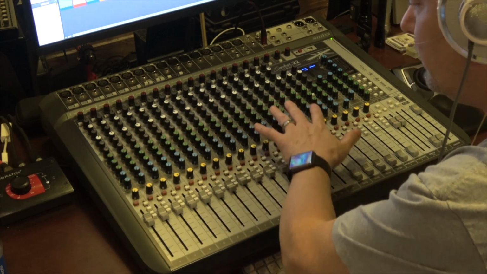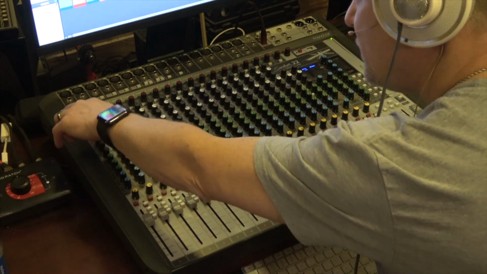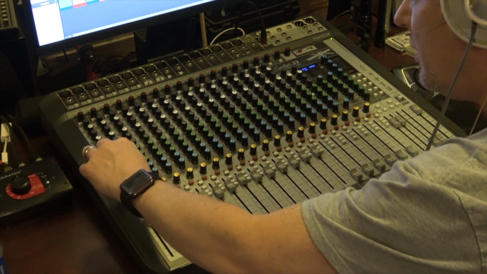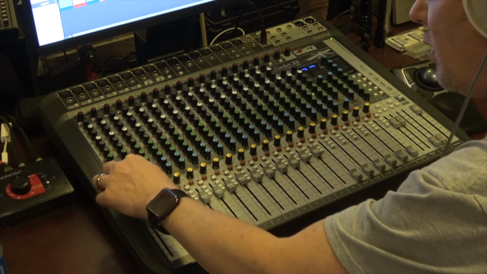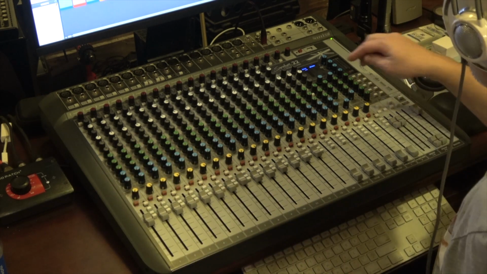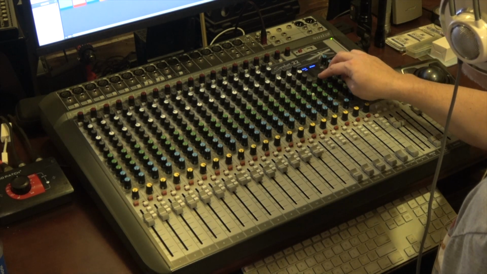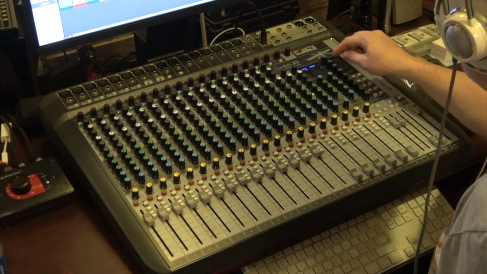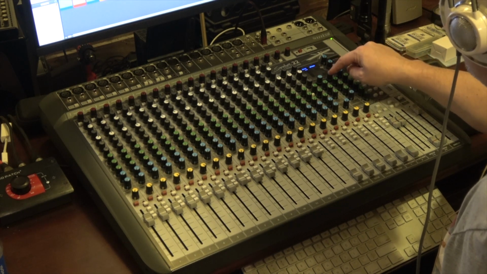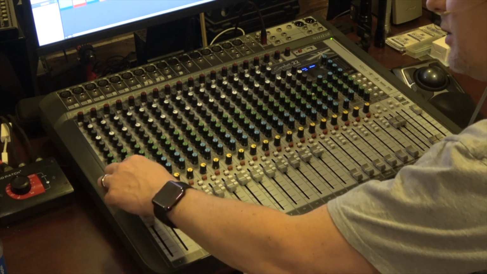Right here on the console, you can see each channel has two blue controls, and they coincide with the double Lexicon effects processing. So you've got effect 1 and effect 2, and it's the same on each channel.